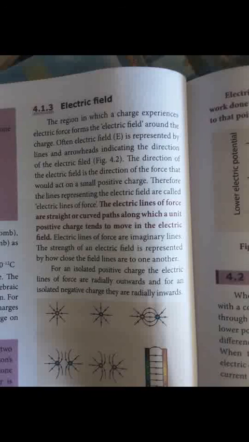And next is electric field. What does electric field mean? The electric line of force is the straight or curved path along which a unit positive charge tends to move in an electric field. What do you understand from this? The region in which a charge experiences an electric force forms an electric field. So if you place a positive and a negative charge, there will be an electric field because there is an electric force. Wherever there is electric force, there will be an electric field around that charge.